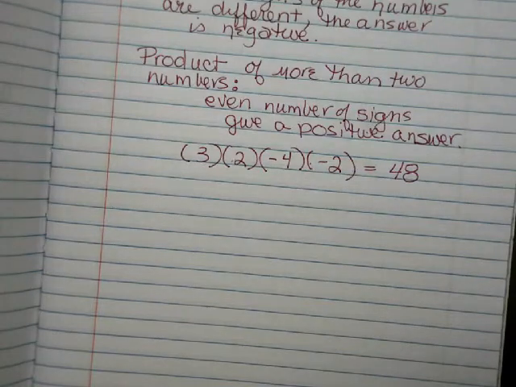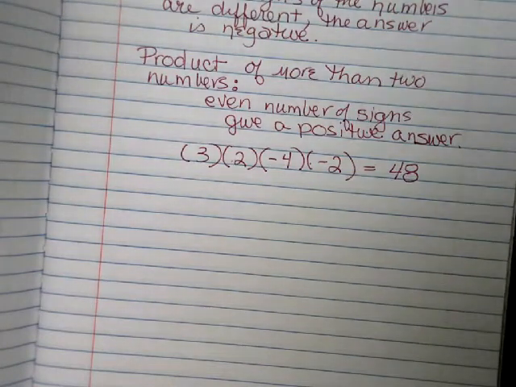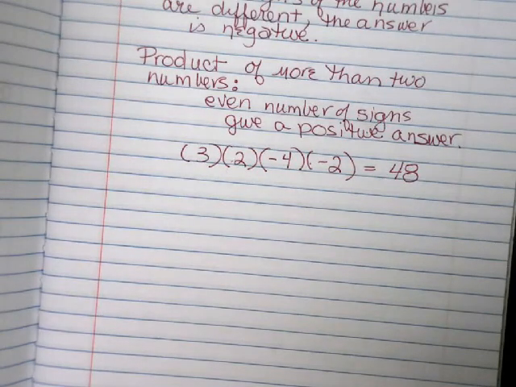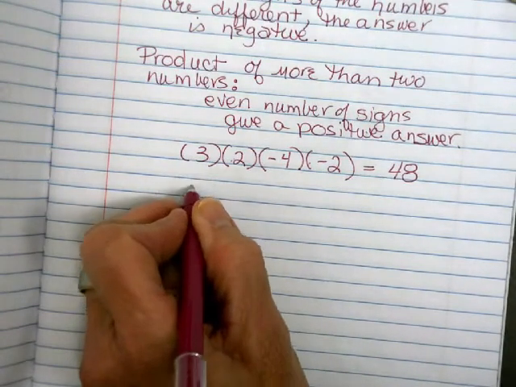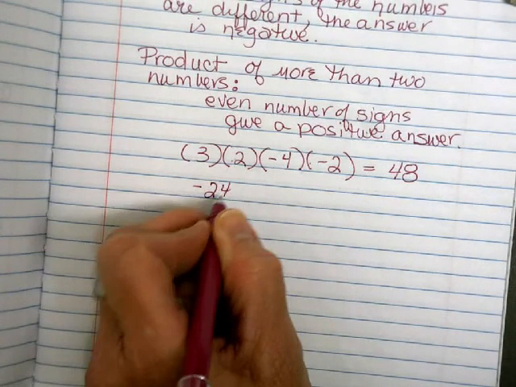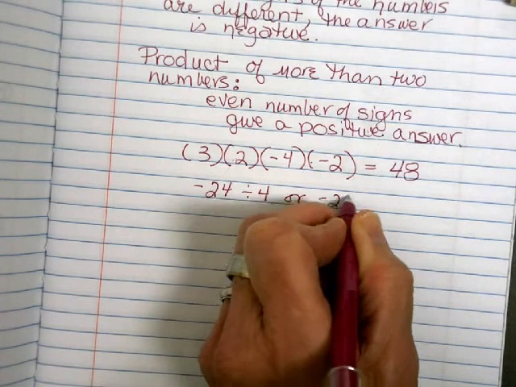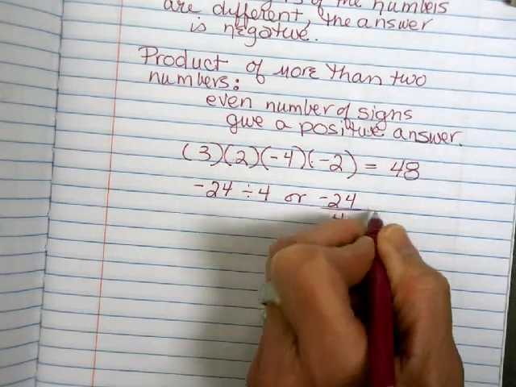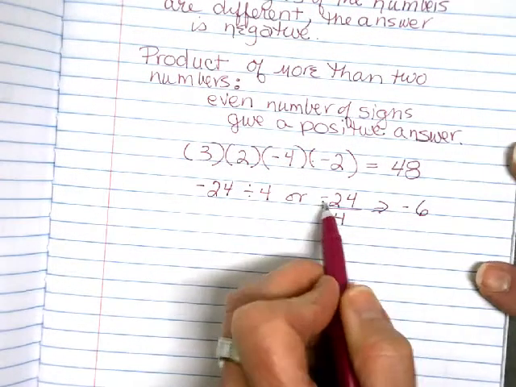Division's a little different. Division is two at a time. So when you're having a negative number divided by a positive number, they might write it like this. Then your answer is a negative 6.